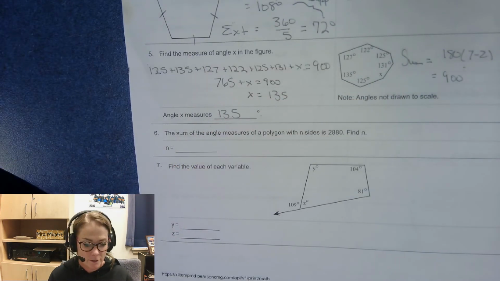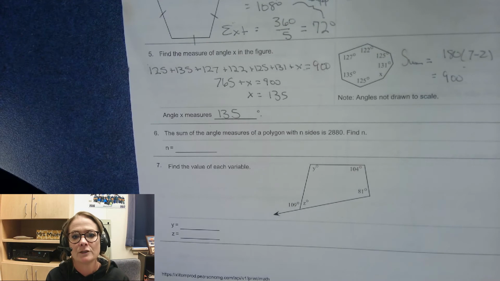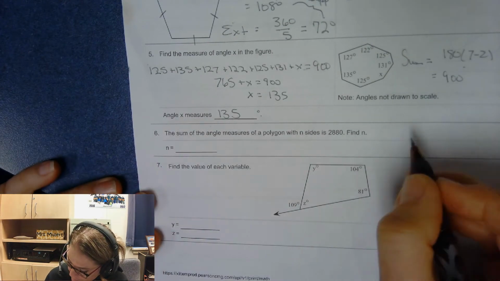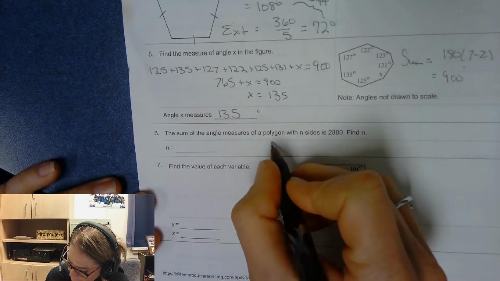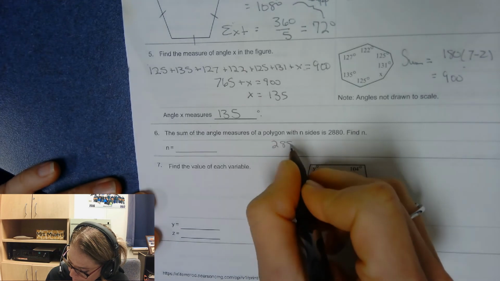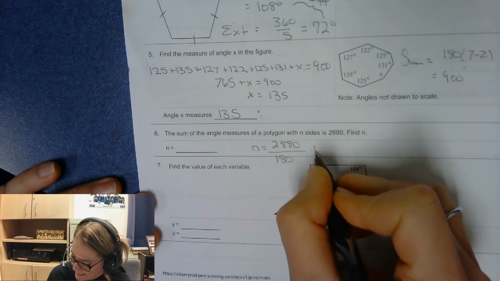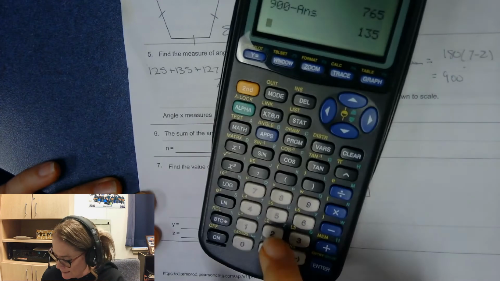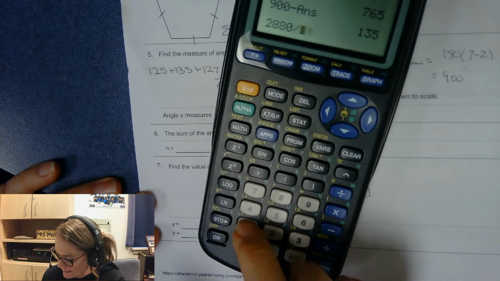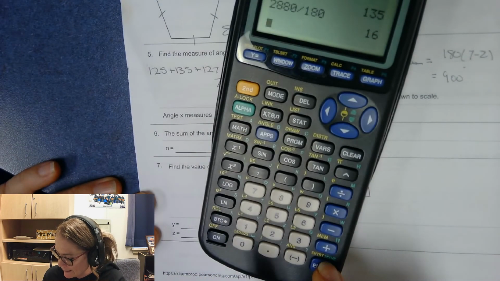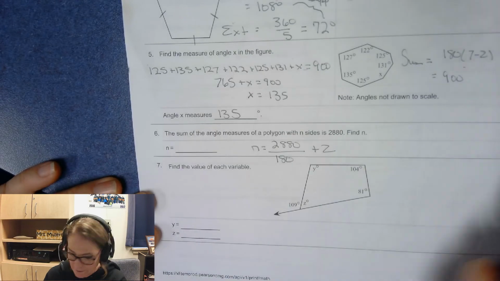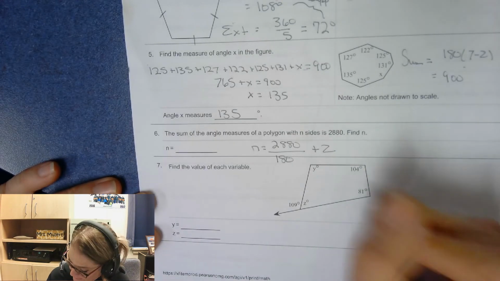Moving right along. The sum of the angle measures of a polygon with n sides is 2880, find n. So we're going to go in reverse here. We're going to take the sum, divide it by 180, and then add 2. Instead of multiplying by 180 and minusing 2, we're going to add 2. So this comes out to 18.